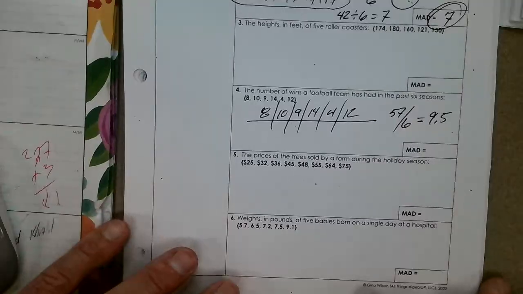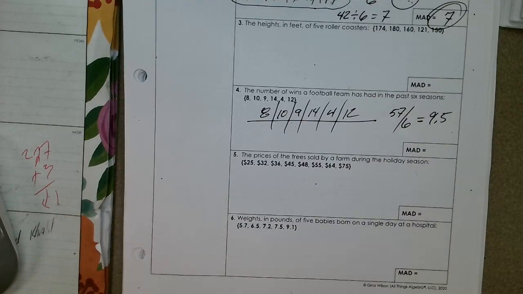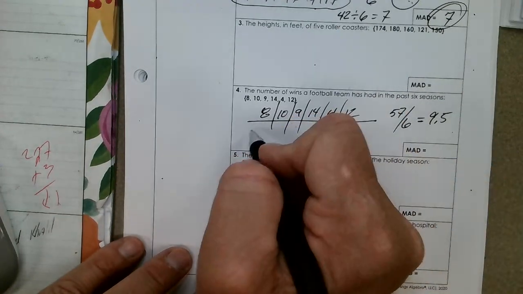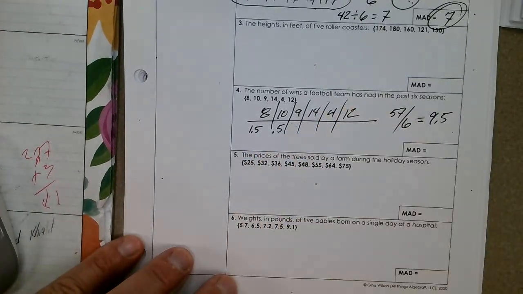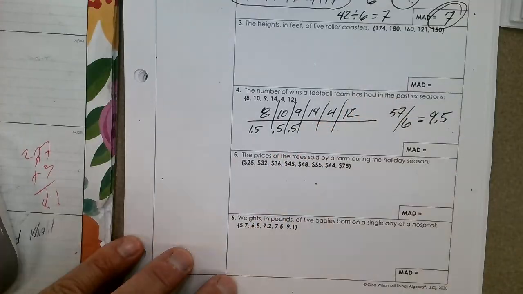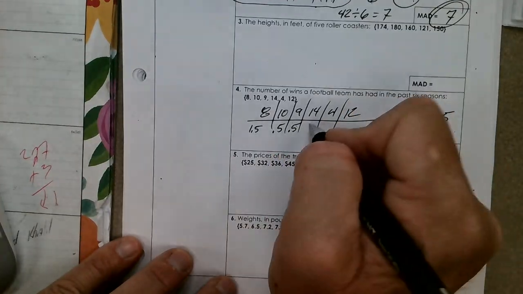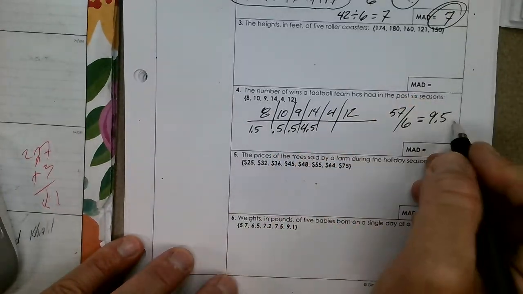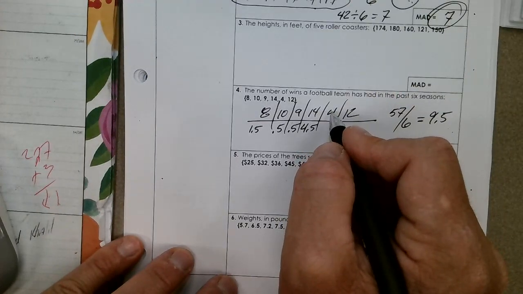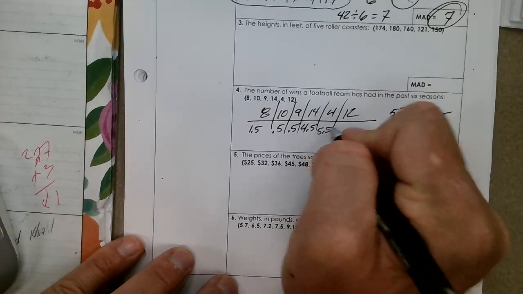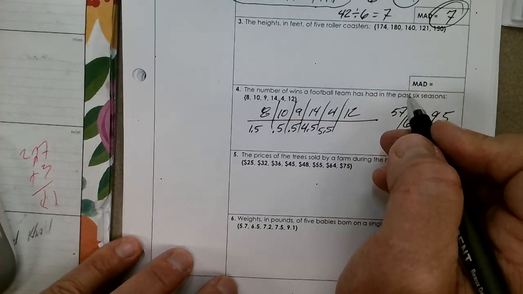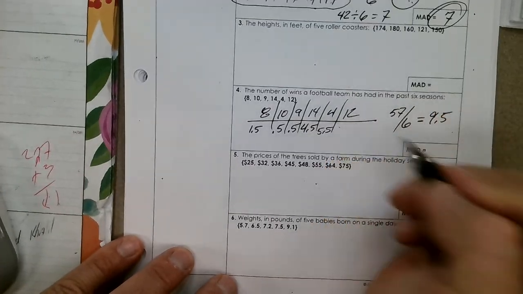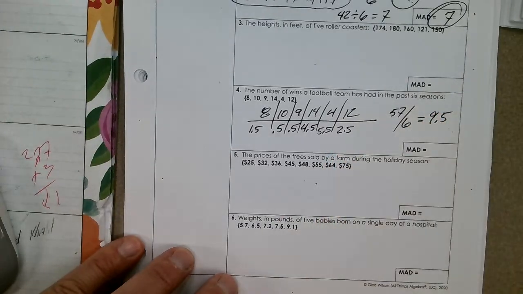Now, when we have a decimal, it's a little bit of a pain. Some might need to use a calculator. That's fine as well. 9.5 minus 8 is 1.5. This is 0.5. This is 0.5. This is 4.5. This minus 4 is 5.5. 12 minus 9.5 is 2.5.